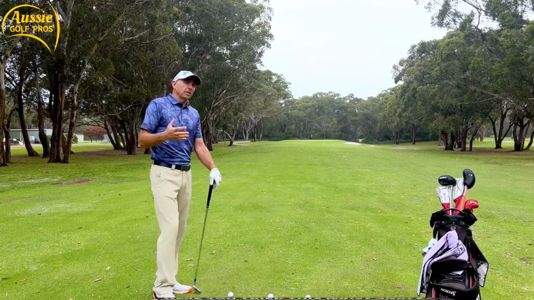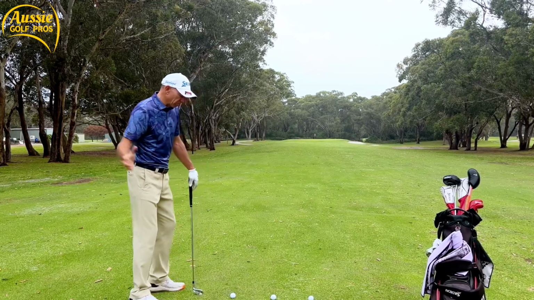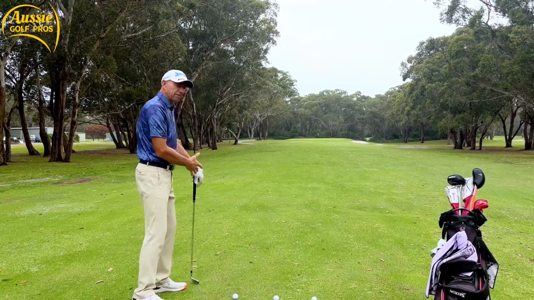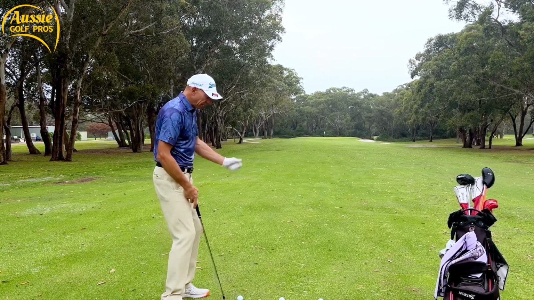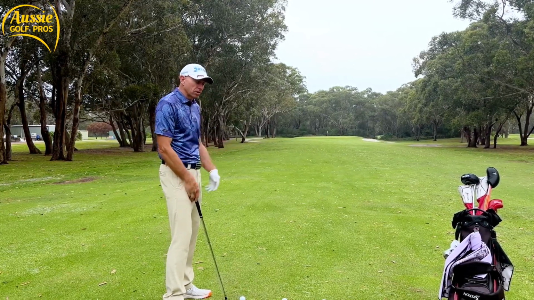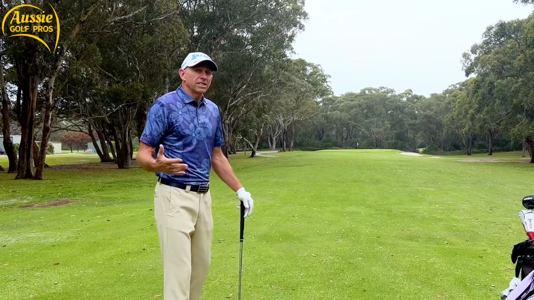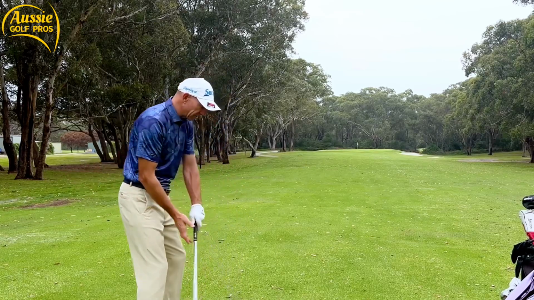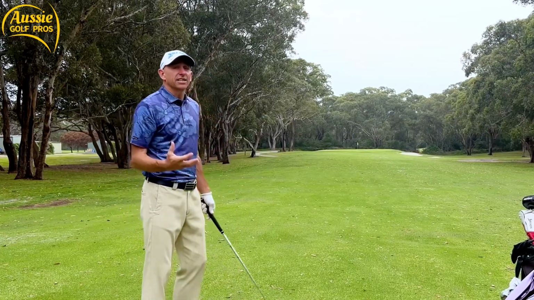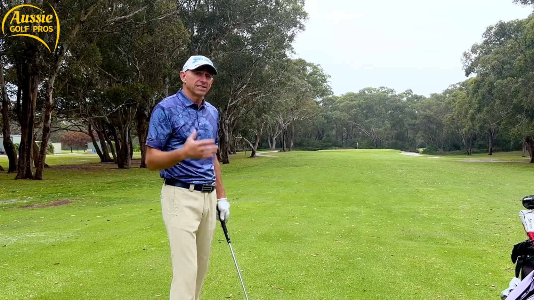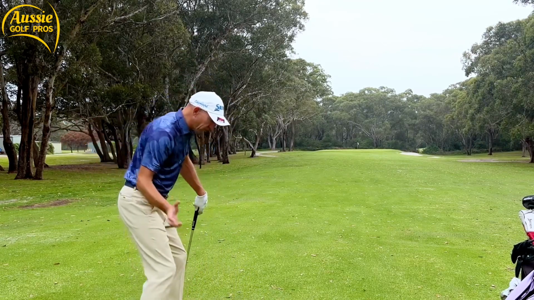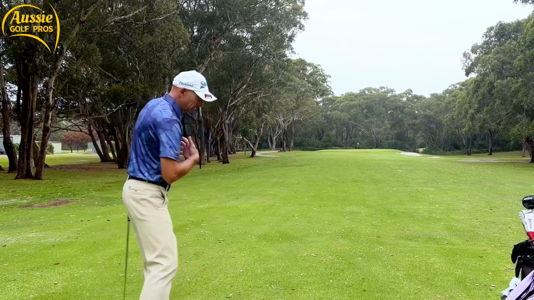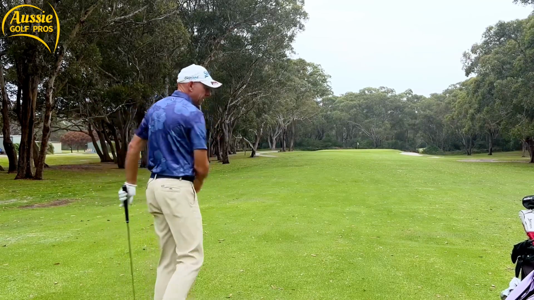Now, the other thing I want to say here is about the release and about squaring up the club face through impact. A client asked me, is it the lead arm that does most of the work, or is it the trail arm? Well, it's both. Both arms and hands and wrists and forearms, everything is going to help us to square up the club face. It's not just the hands and arms. It's the rotating, it's the ground force, turning the body through, turning the trunk around to the target.